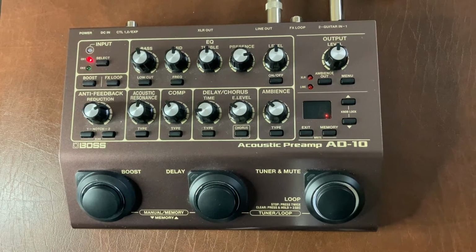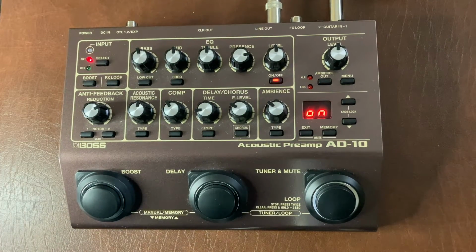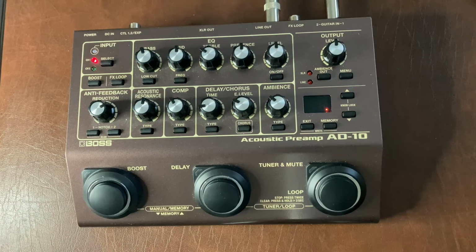But the first thing I'd like to point out to you that is easy to forget is the last knob called level. It has an on and off switch. If you want your EQ to work and to influence your sound, you have to turn that on. It's easy when you're busy to forget and leave it off, but you want to make sure that's turned on.